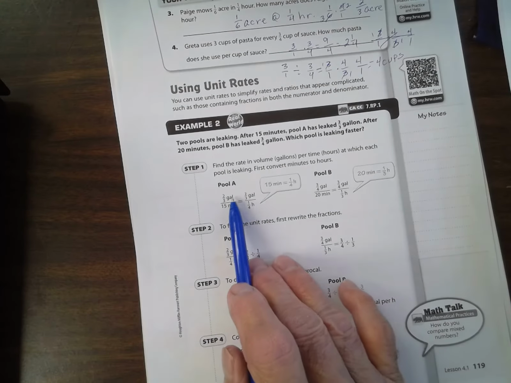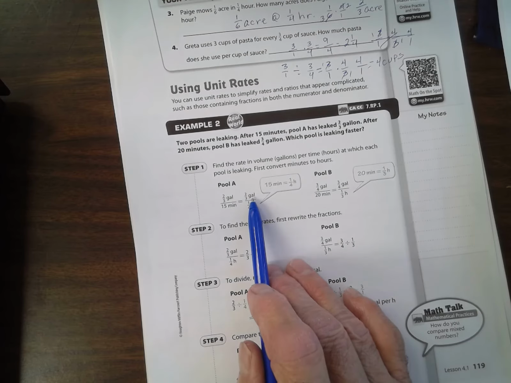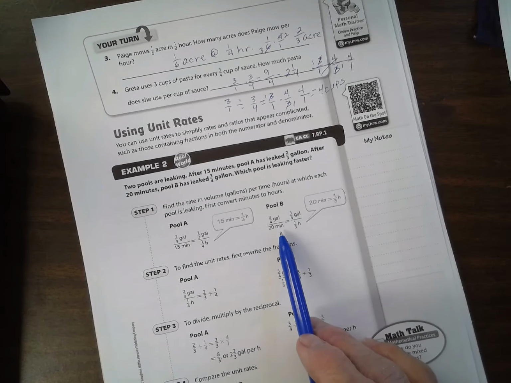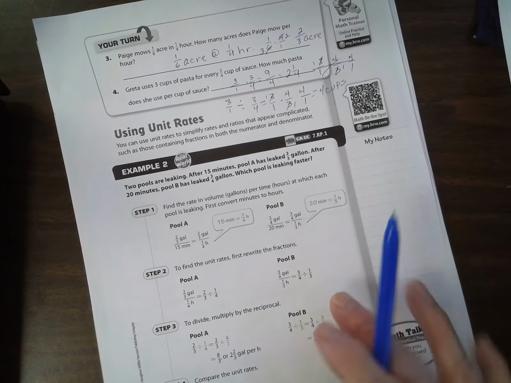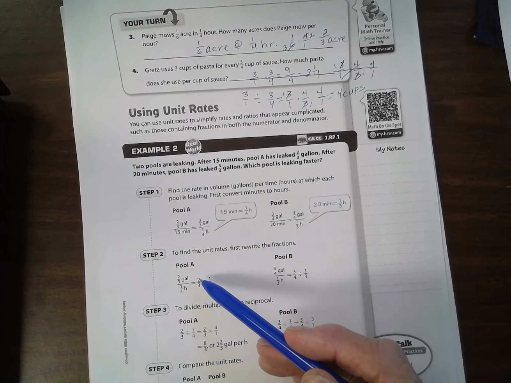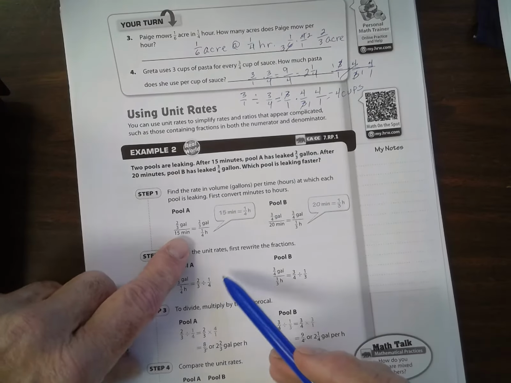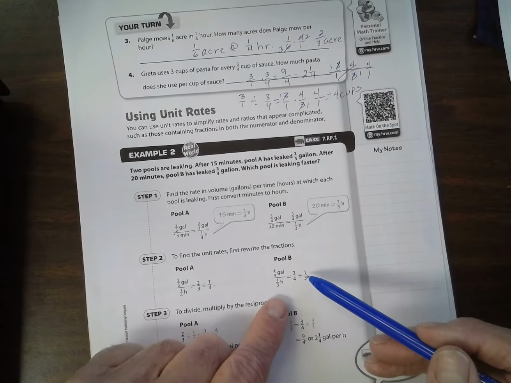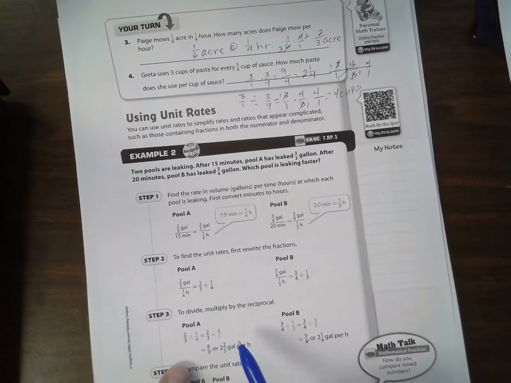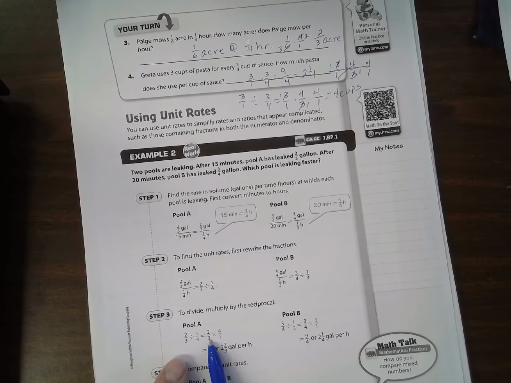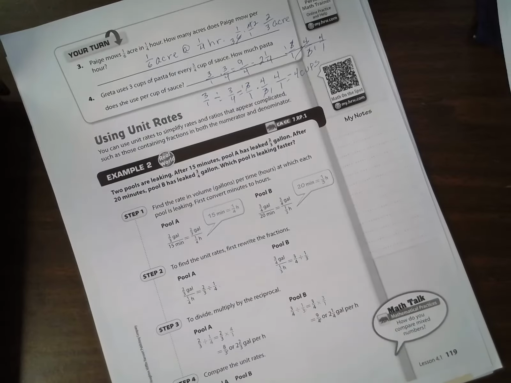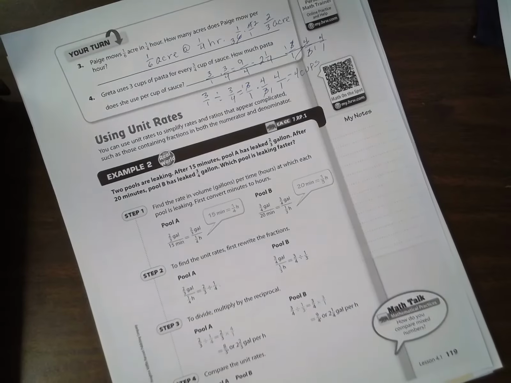So 2 pools are leaking 2/3 of a gallon every 15 minutes, 2/3 of a gallon every 1/4 hour. Pool B, 3/4 of a gallon every 20 minutes, 3/4 of a gallon every 1/3 hour. So it's going to be 2 over 3 divided by 1/4. And pool B is going to be 3 over 4 divided by 1 over 3. Pool A, oh, I know what I did wrong. I got the reciprocal because I was dividing the wrong thing.